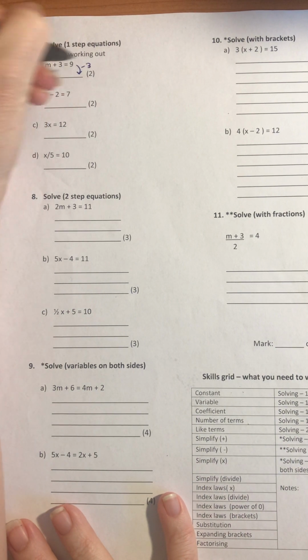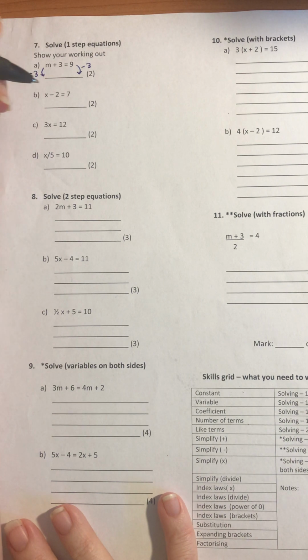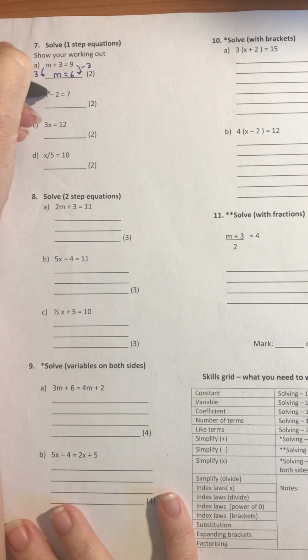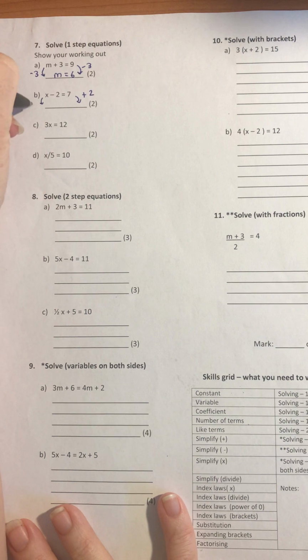So we're taking 3 from both sides because we have m plus 3. The opposite is to take 3. So we get m equals 6. Here we've got x take 2 equals 7. The opposite of taking away 2 is to add 2. So we get x is equal to 9.